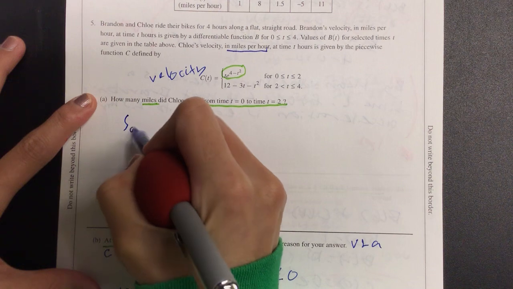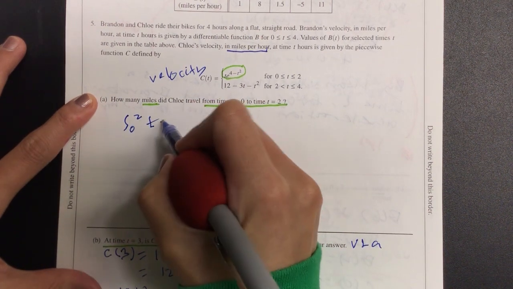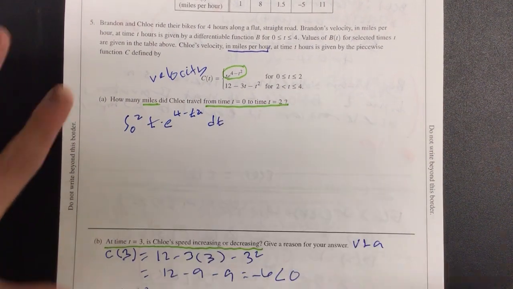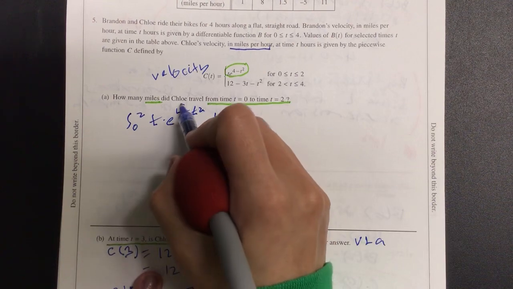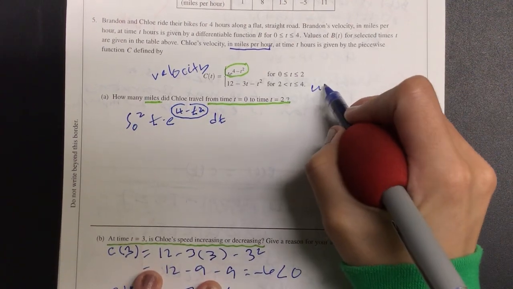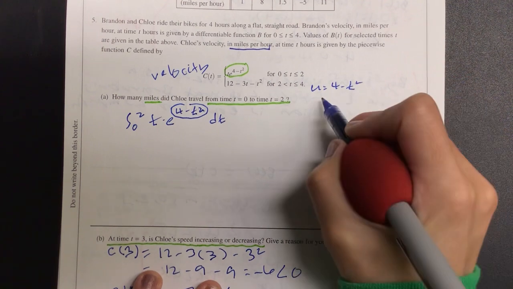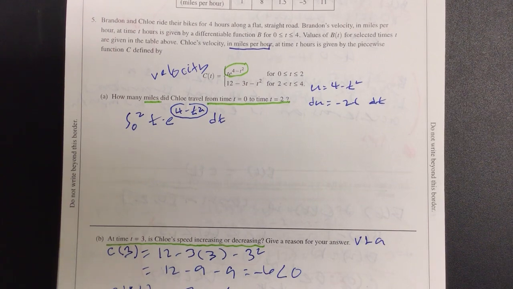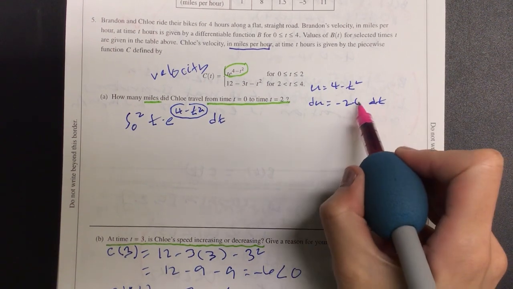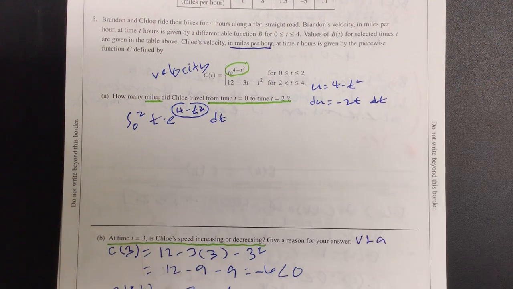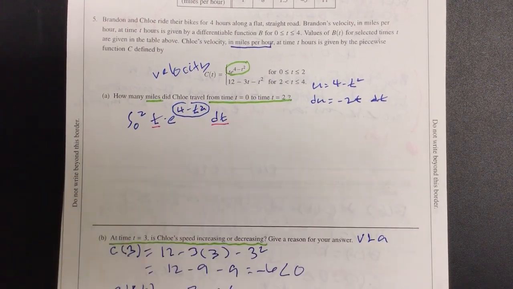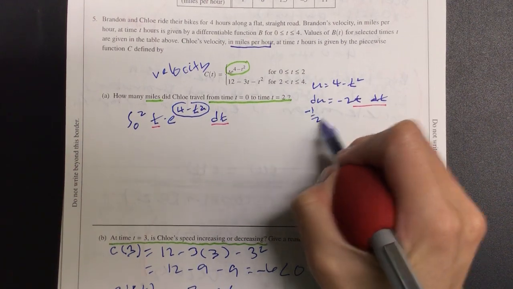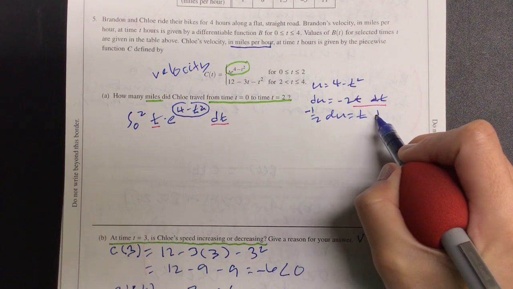So we're going to go ahead and say integral from 0 to 2 of t times e to the power of 4 minus t squared dt. And let's let u equal the power. So u is equal to 4 minus t squared. du is equal to negative 2t dt. So let's look at our goal. I have t dt, which is great because I have it right here. But do I have the negative 2? Nope, let's kick it out. So we have negative 1/2 du is equal to t dt.